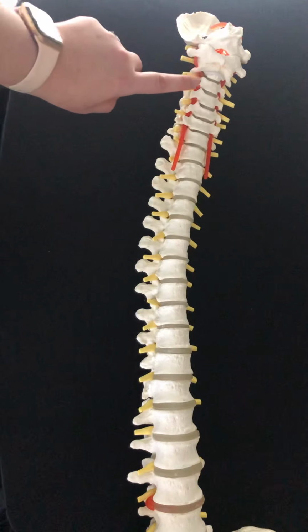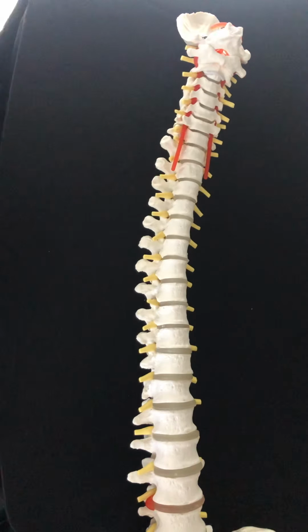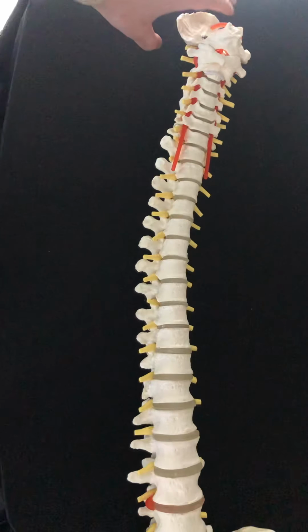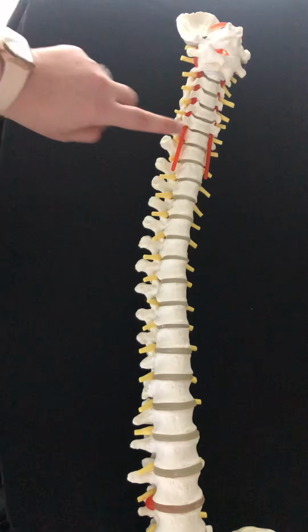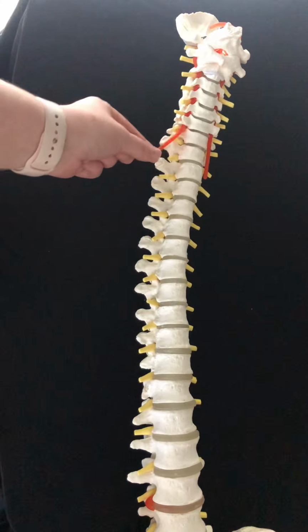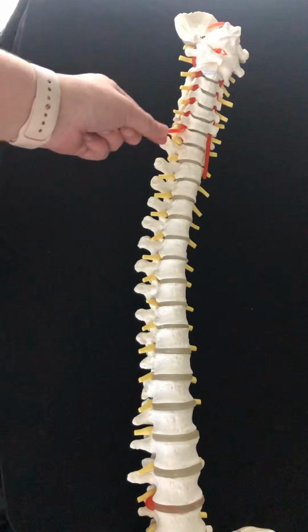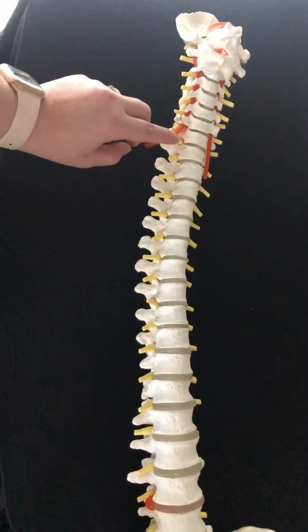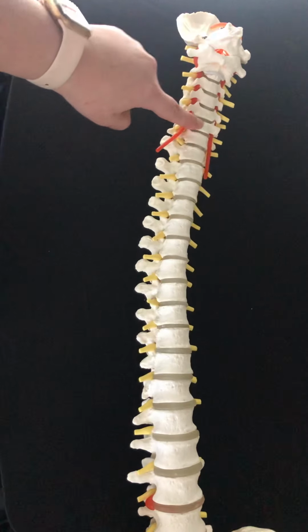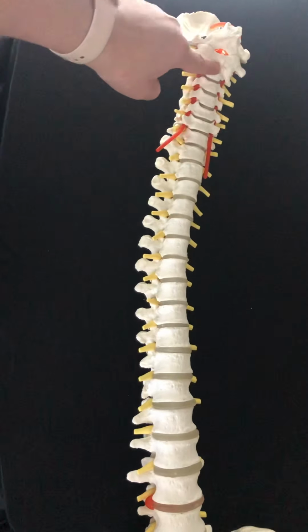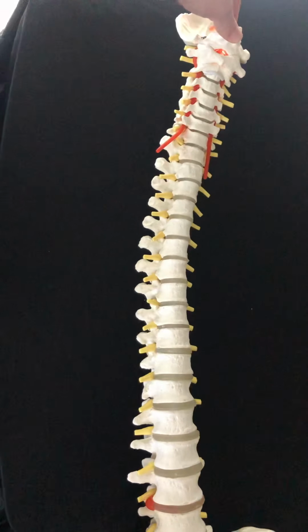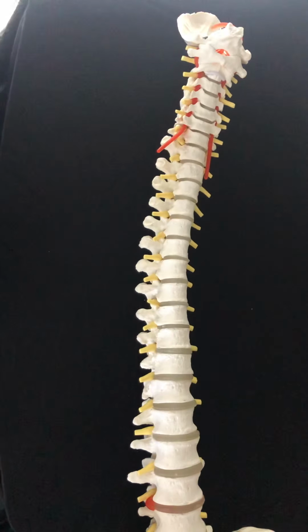So from here we can see our distinctive types of vertebrae. Now the vertebral artery runs through the transverse processes of the cervical vertebrae, all 7 of them. So we know that this is cervical vertebrae 7, 6, 5, 4, 3, 2, and 1. And this is representing the occipital bone of the skull and how they articulate.